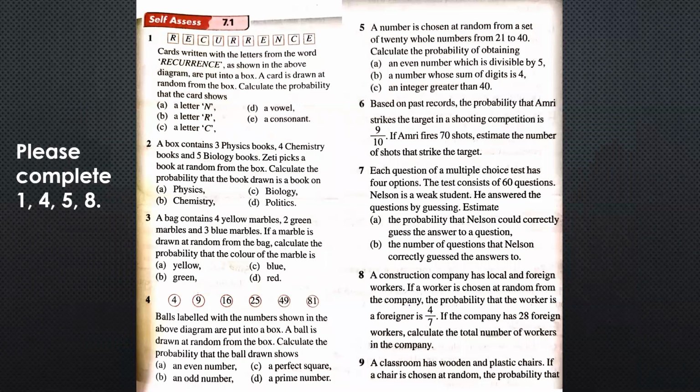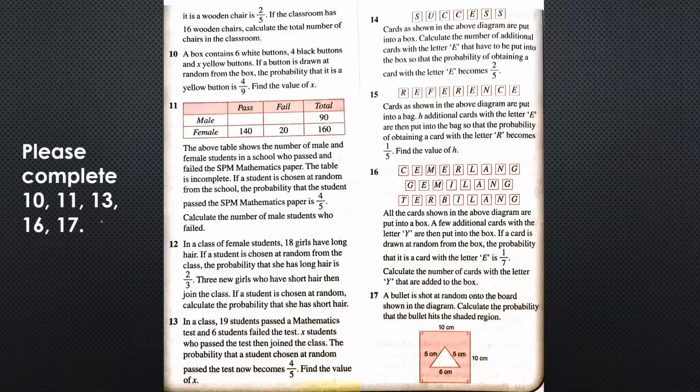So, for you guys, try to do 1, 4, 5 at first. And also 10, 11, 13, 16, and 17.